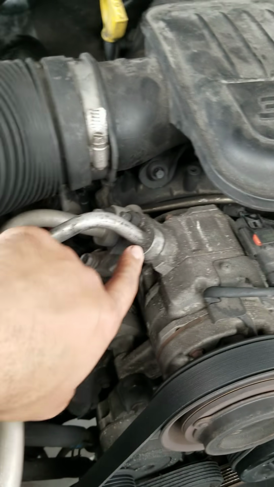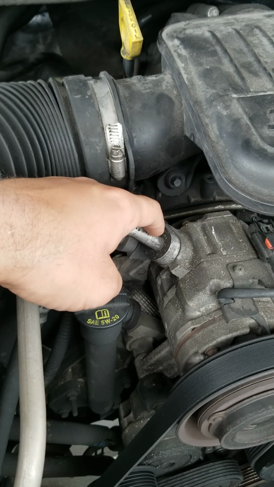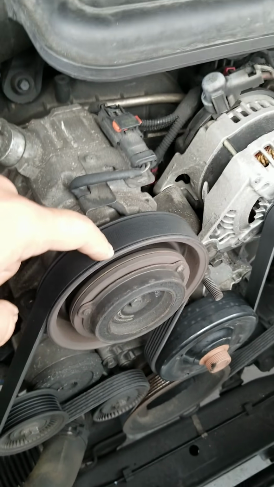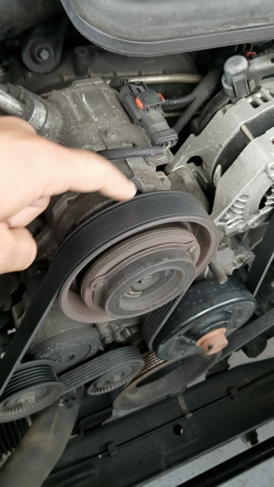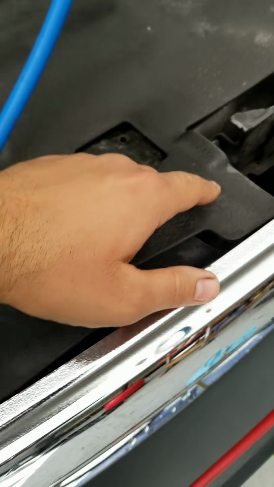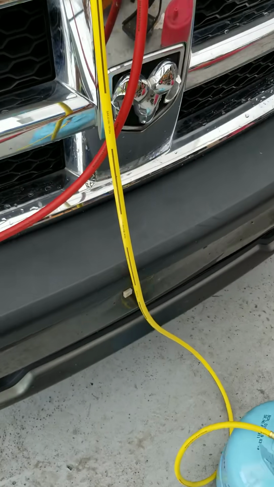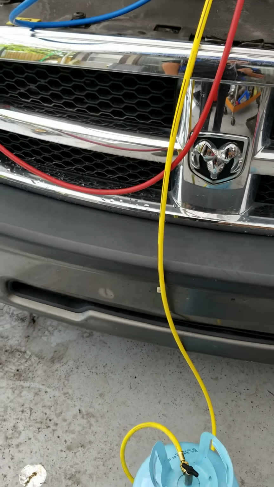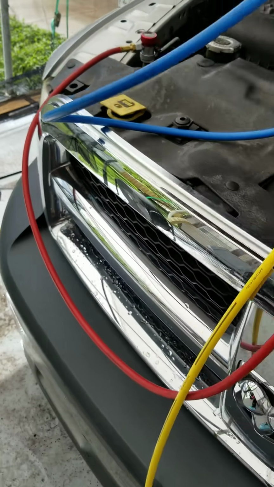You can also have connections, O-rings. Each connection should have an O-ring. Seals, such as the ones in front of the compressor here, tend to leak too. Condensers, you probably won't be able to see it, but it's in here, right in front of the radiator. They tend to get beat up by little rocks while you're driving down the road and stuff like that. Sometimes they get damaged and start leaking.